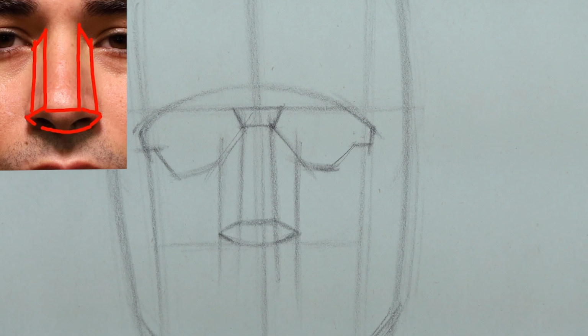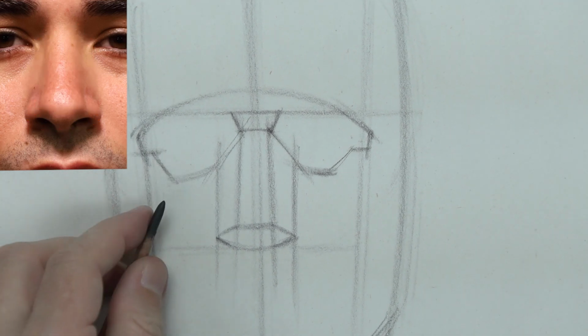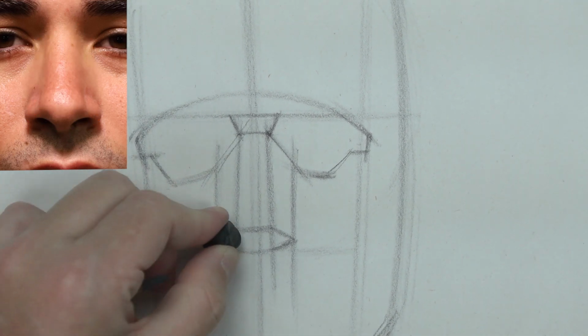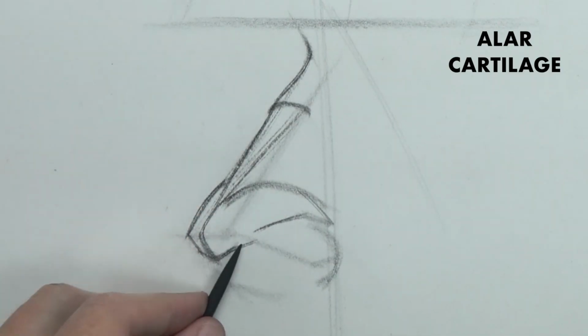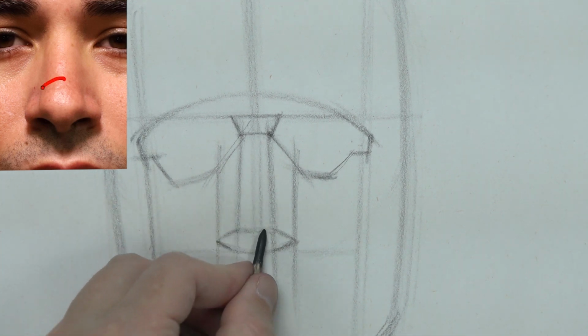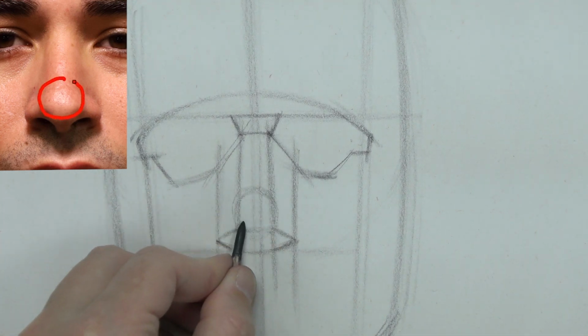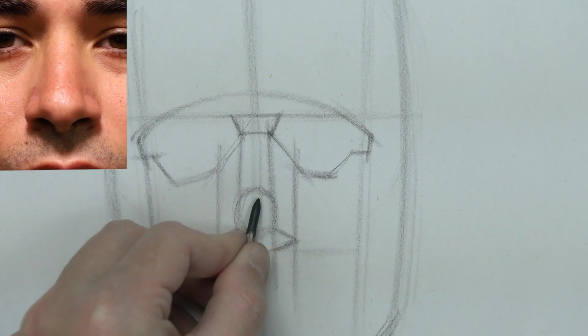And then we can go in and start to break it down a little bit farther. Maybe find some of those cartilages. Remember, we're going to have that alar cartilage pretty much right up in here, back into the cheek, and then that bottom part is a little more in this space.